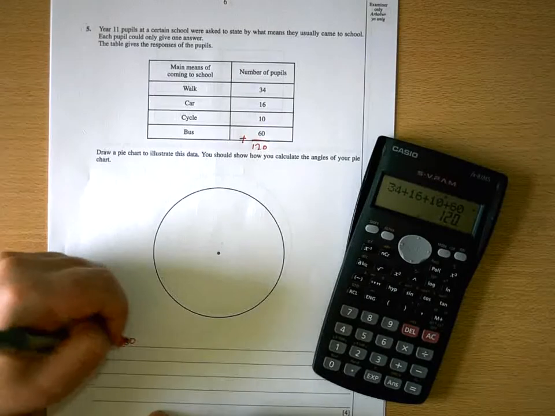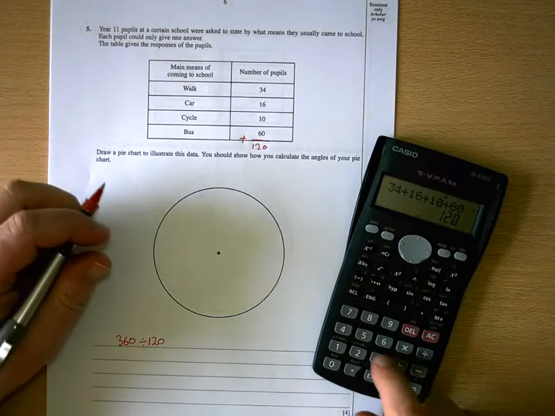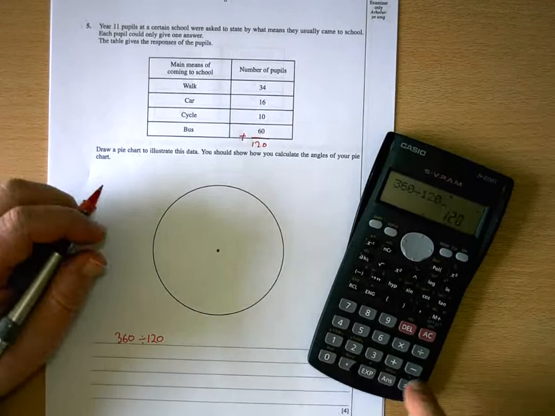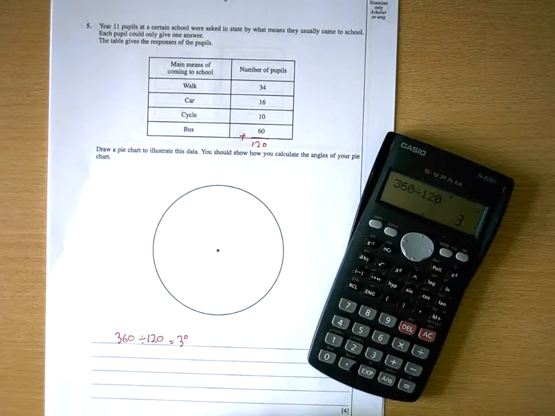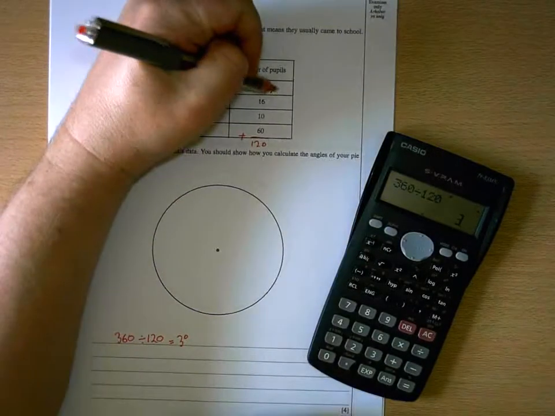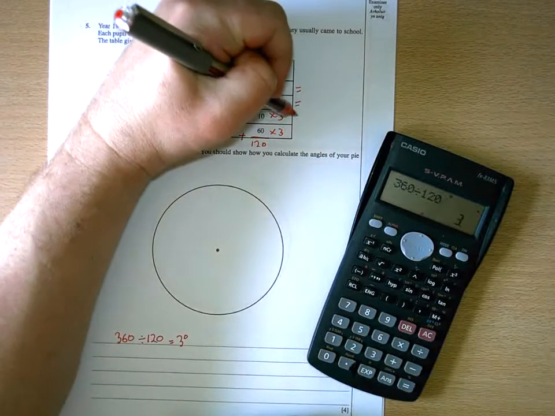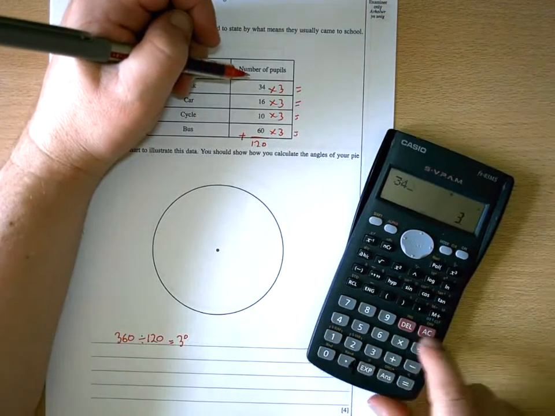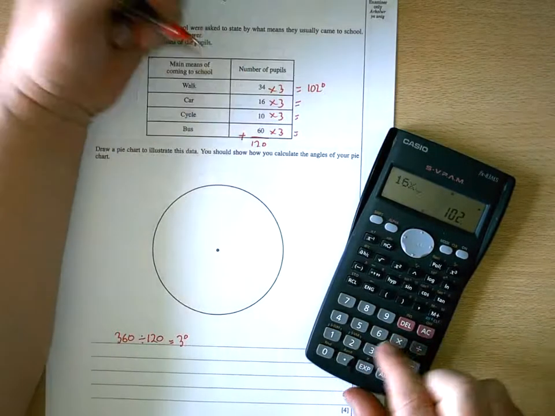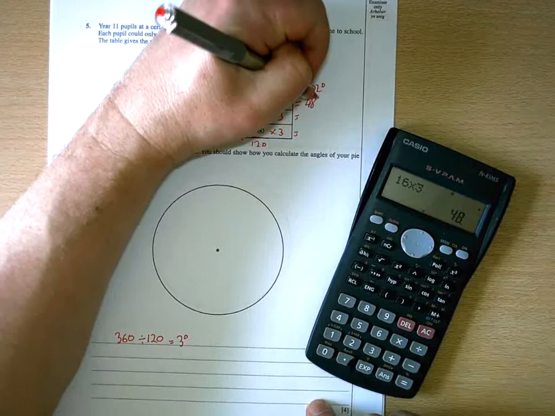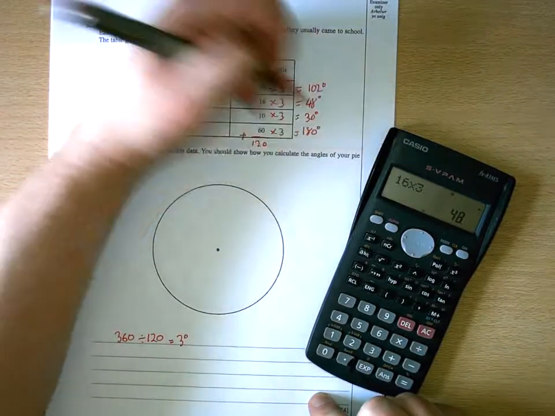So the first thing I need to do here is do 360 divided by 120, which is 3 degrees. So each pupil is represented by 3 degrees. So I'm going to multiply each of those by 3. So 34 times 3, 102 degrees. 16 times 3, 48 degrees. 30 degrees, 180 degrees.